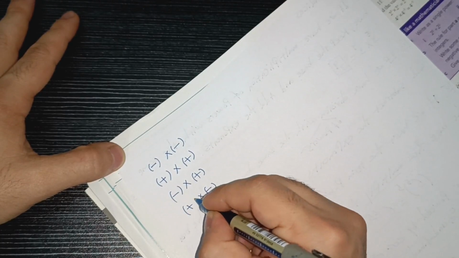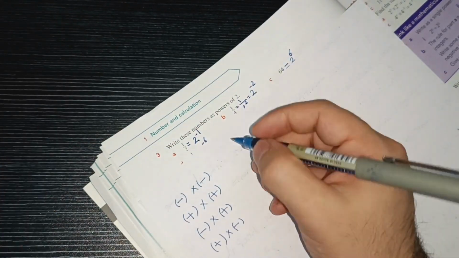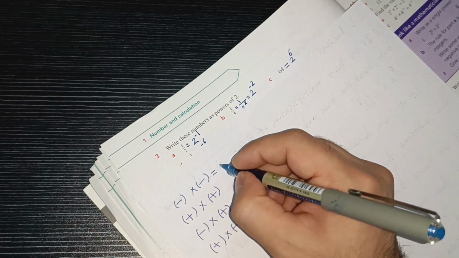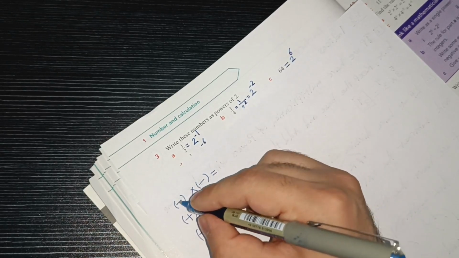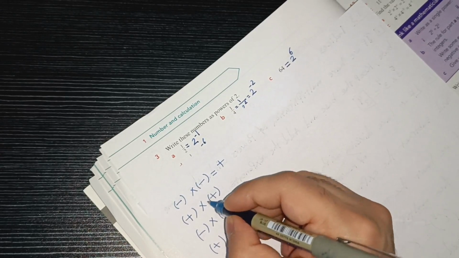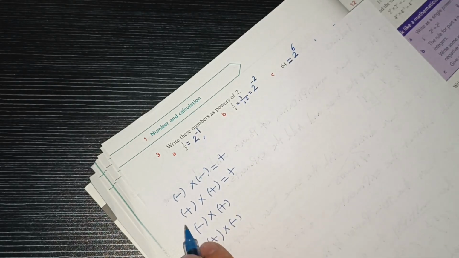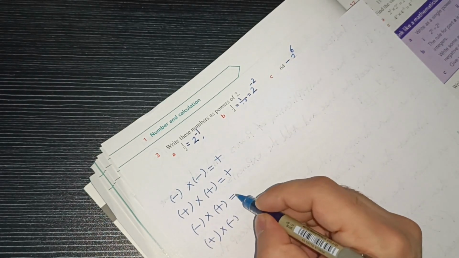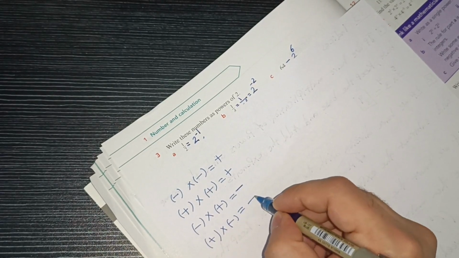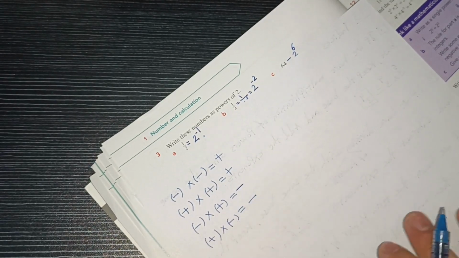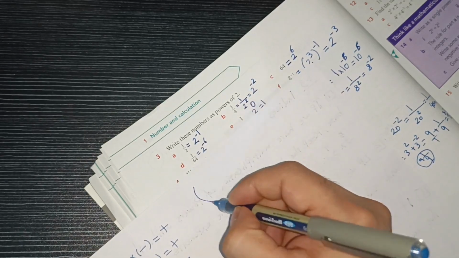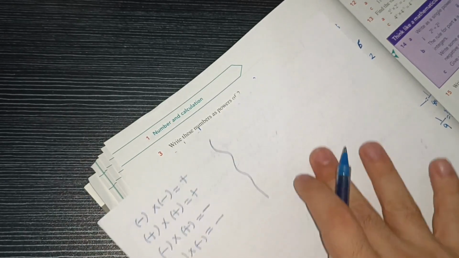For multiplication, we have these 4 rules. If the signs are the same, then the multiplication is going to be positive. Negative times negative, positive. Positive times positive, positive. But if the signs are different, the multiplication will give us a negative sign. These rules work for division as well. That is for the multiplication.